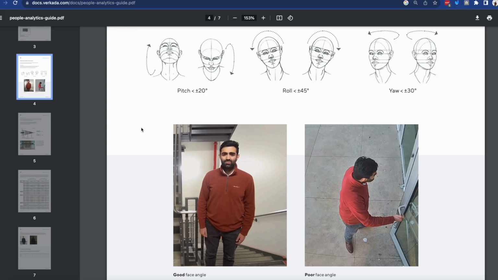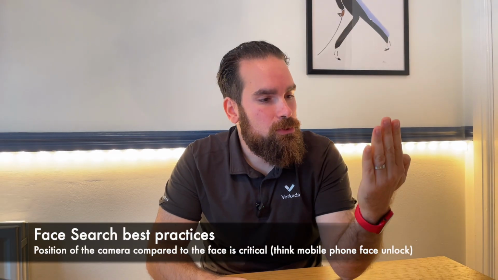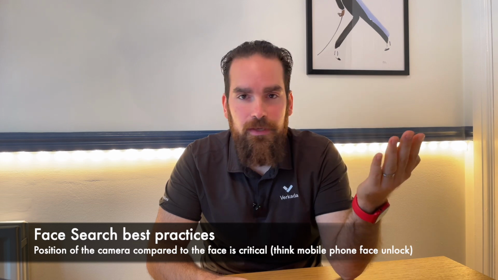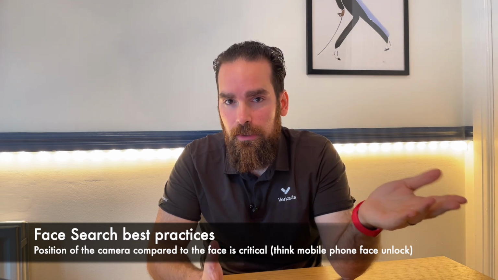When it comes to face search, the angle of the face is critical. As you see here in the right picture, the person doesn't actually look at the camera, so it is very, very hard for the algorithms to understand if they have seen that face before. And this is the main reason that when you're using your phone, you look straight into it. Any deviations will not unlock it.